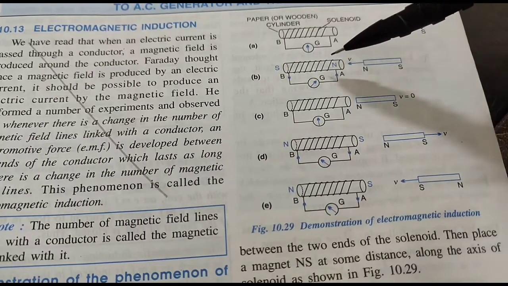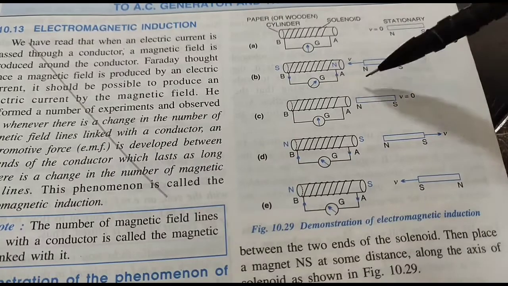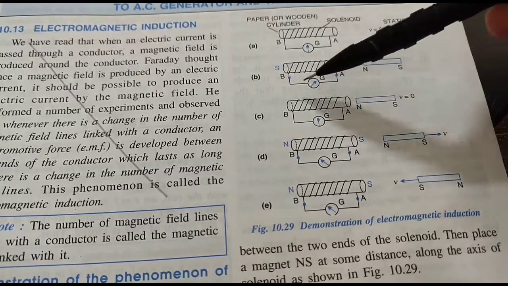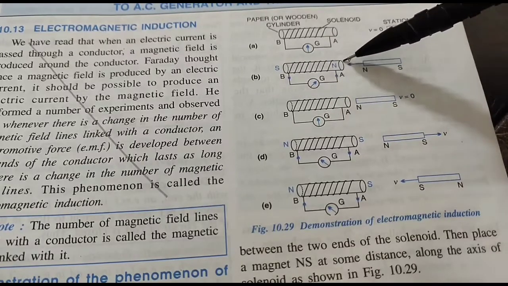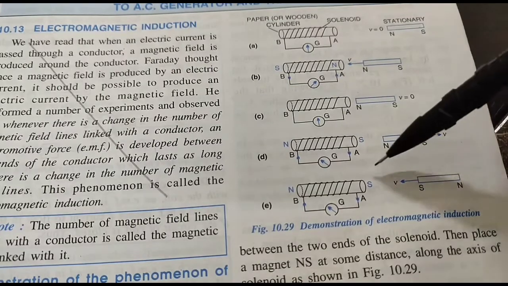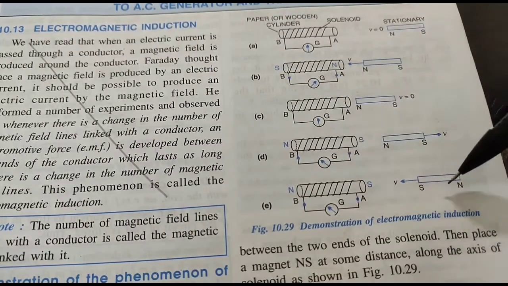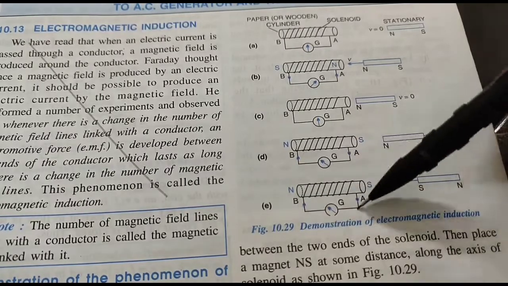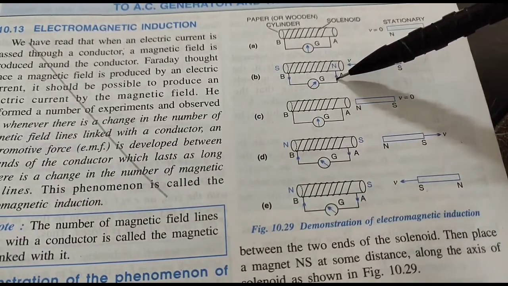And notice that the direction of the current depends on a few factors. For example, when you bring the North Pole nearer, then current is flowing like this. When you're pulling it away from it, then the direction of current changes. Or if you flip it to the South Pole and bring it near it, then also the direction of current is opposite to this original direction, which was here.